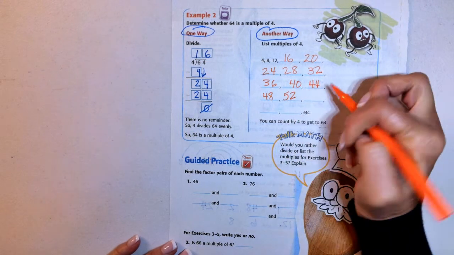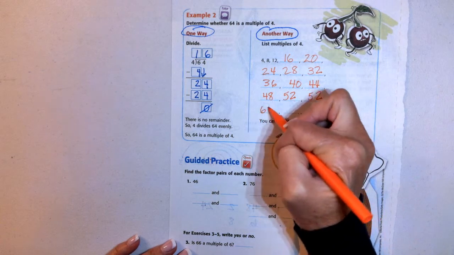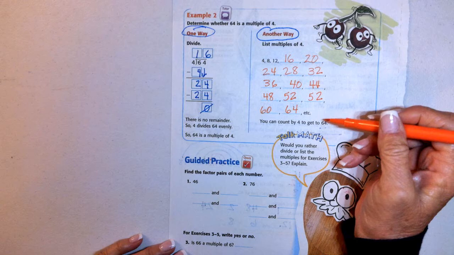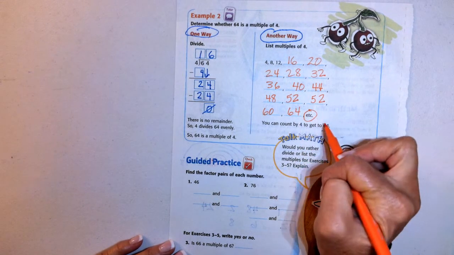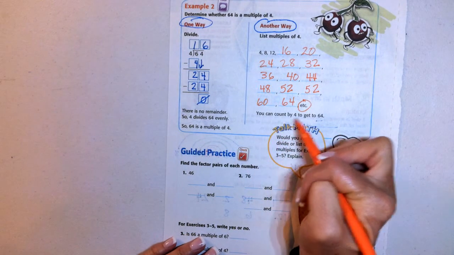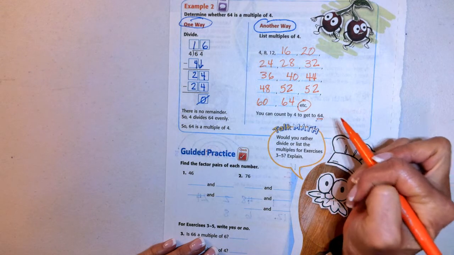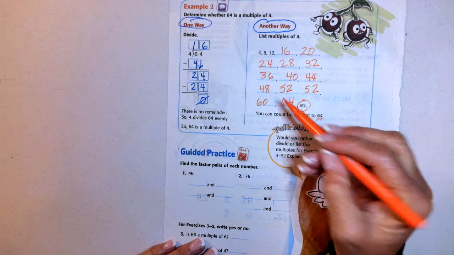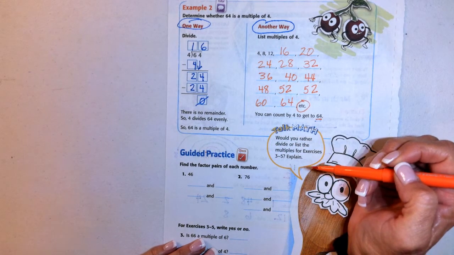52, 56, 60, 64, and I could go on and on and on, but we have to stop at some point. Etc. means etc., etc., etc. So when you count by fours and we get to 64, that is another way that we would know that 64 is a multiple of 4.